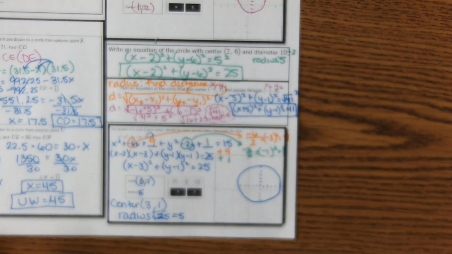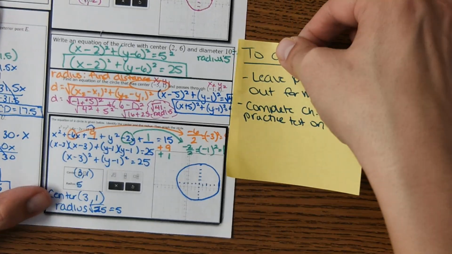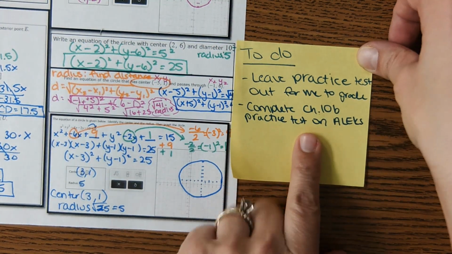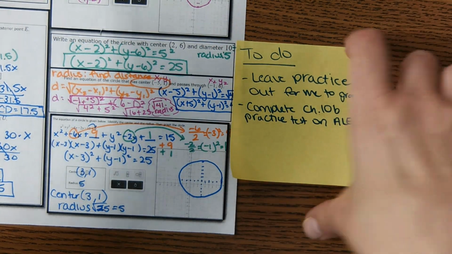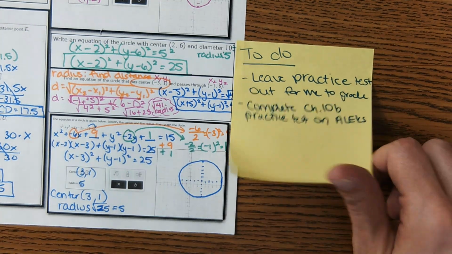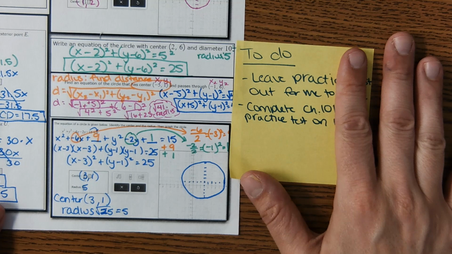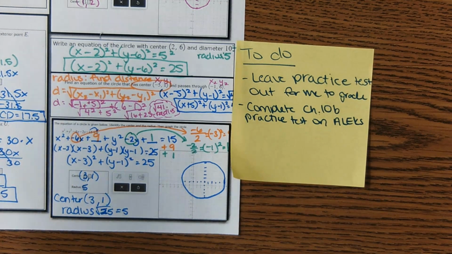So now your to-do list is leave this test out for me to grade. And then there's a practice test on ALEKS for you to practice these problems on your own to prepare for the test. They're the same questions that you'll see on the test tomorrow, so make sure that you are good and ask questions as you need.